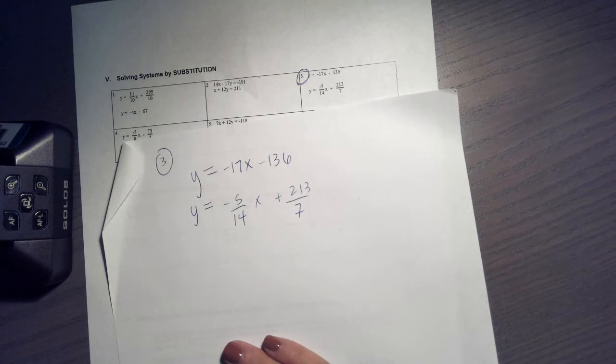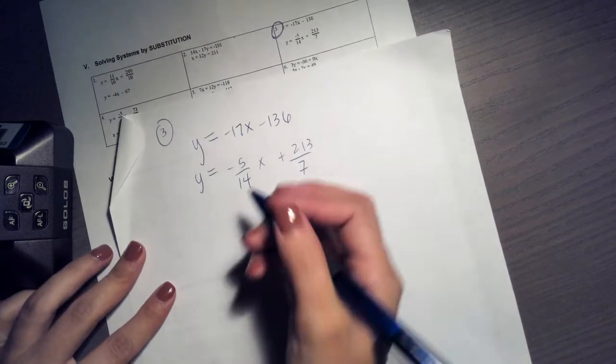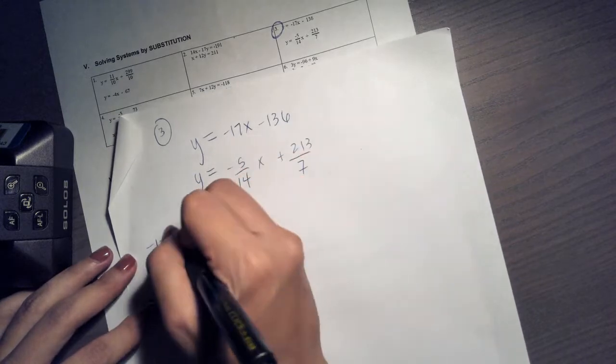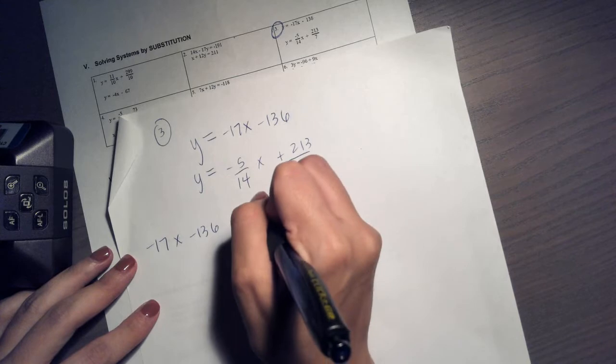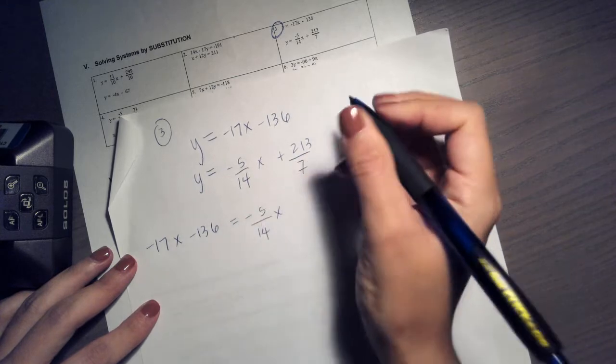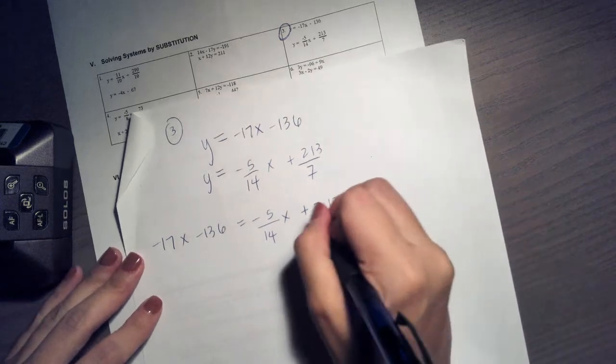Alright, since both of them are equal to y, guys, what I'm going to do is set them equal to each other, so that way I can get rid of the y variable. So first step is equaling it to itself.